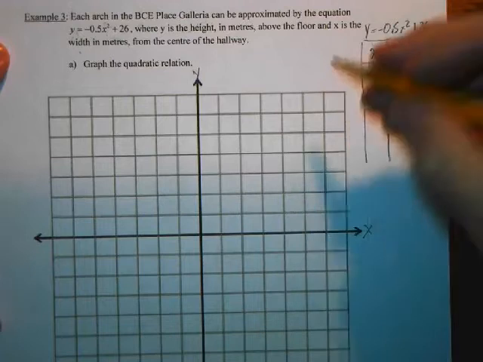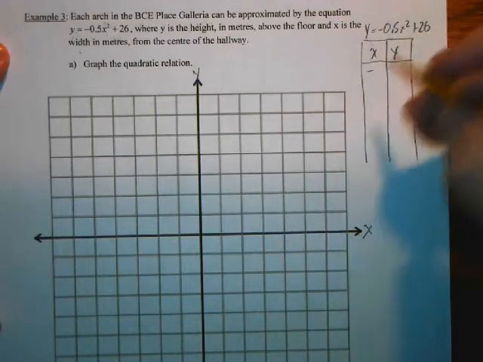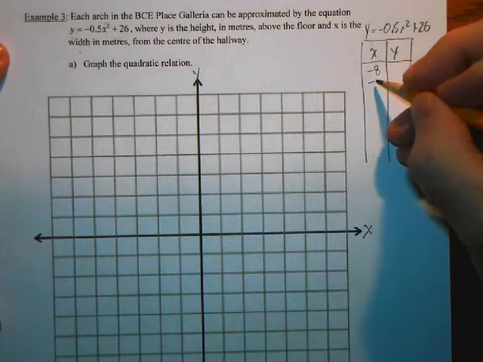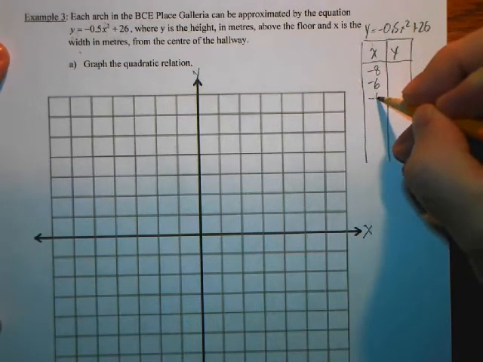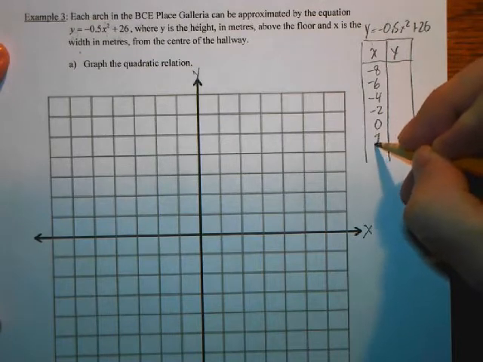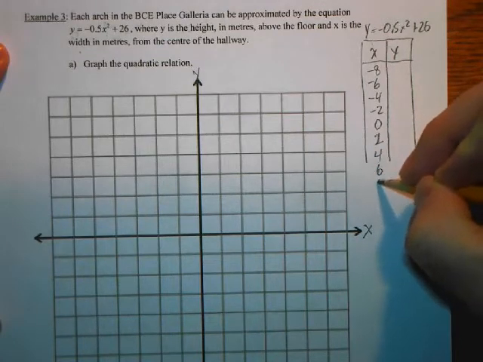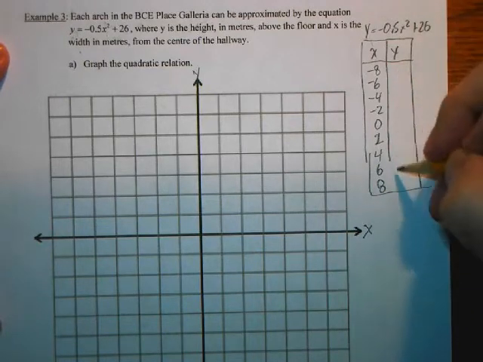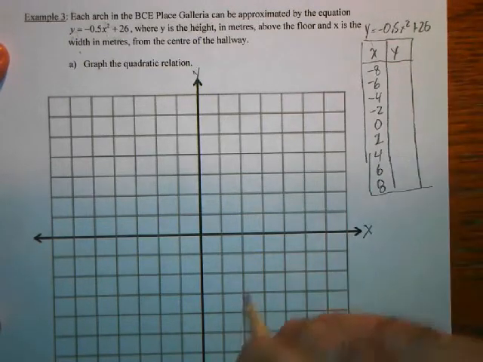I'm going to go from -8 to +8, in intervals of 2. So -8, -6, -4, -2, 0, 2, 4, 6, 8. That's a lot of values, but it's going to help us graph this a little better.